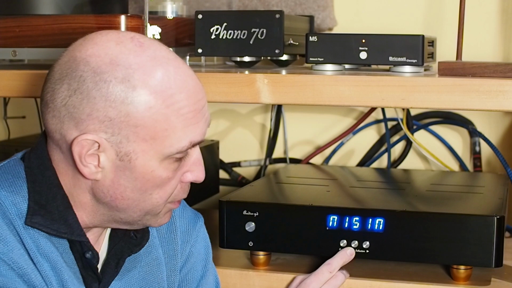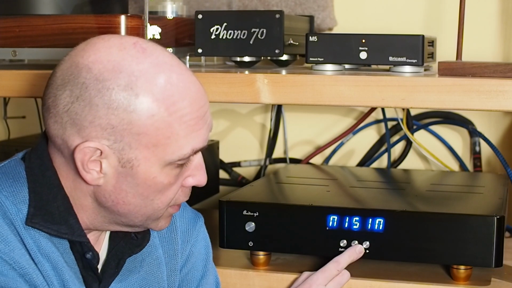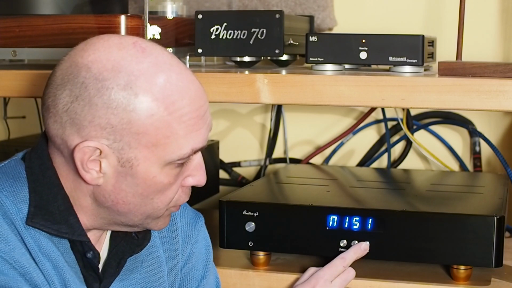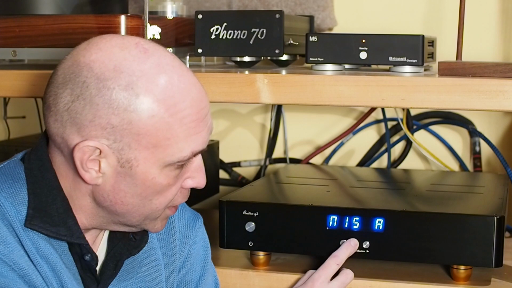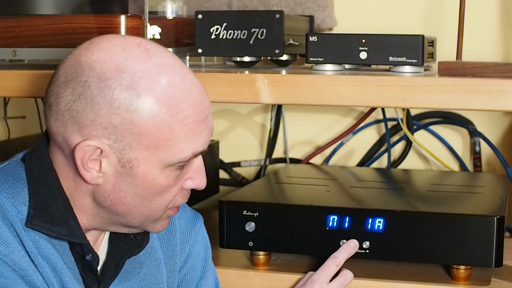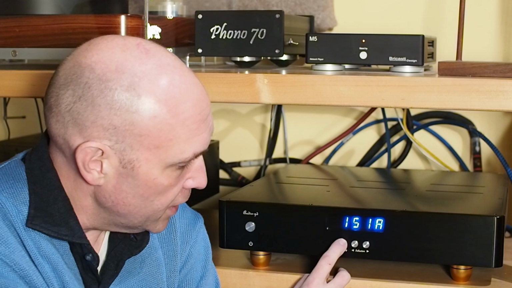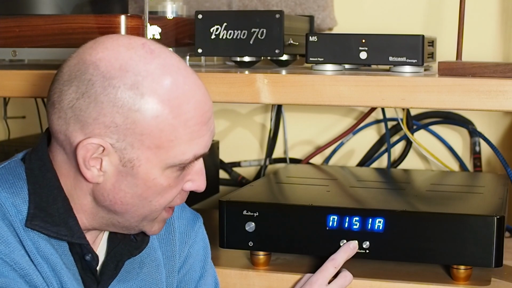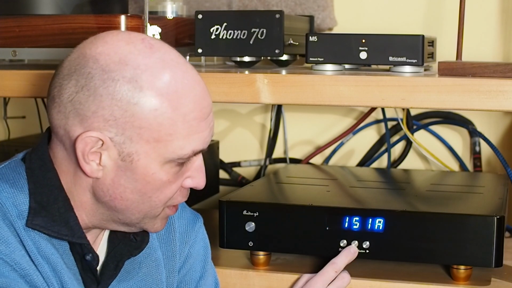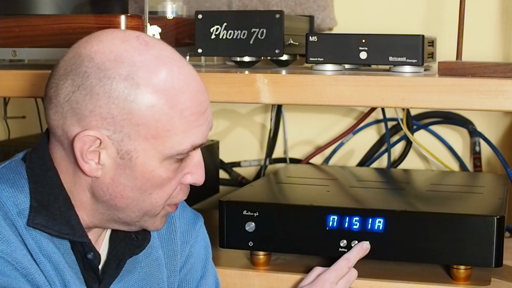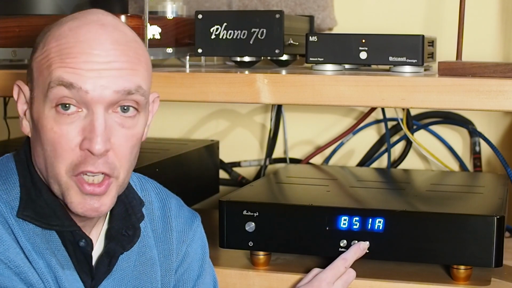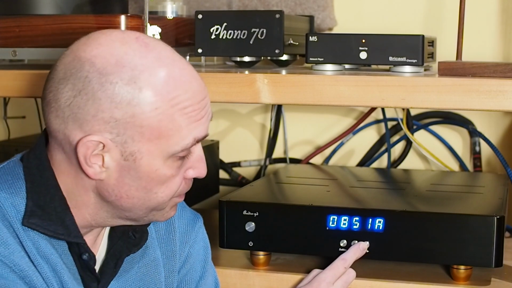So when you hit the setting button and you click over, see, this is where it gets confusing, because the selector left goes left and the setting button goes right. So that's a little confusing. And then the selector button right is the thing that actually changes the setting.